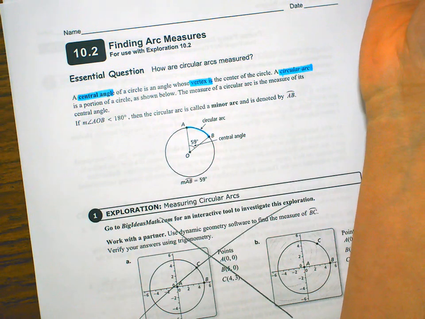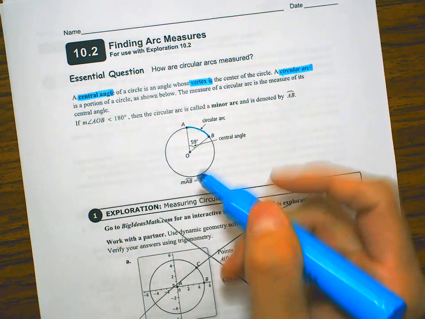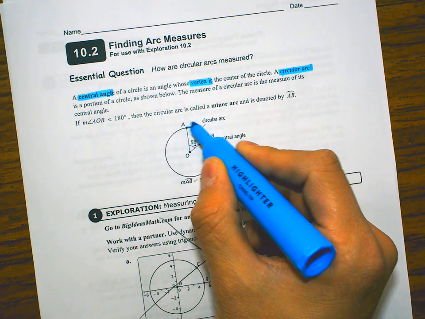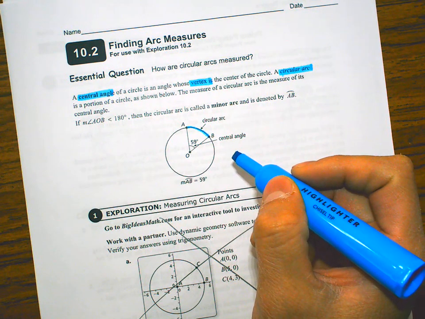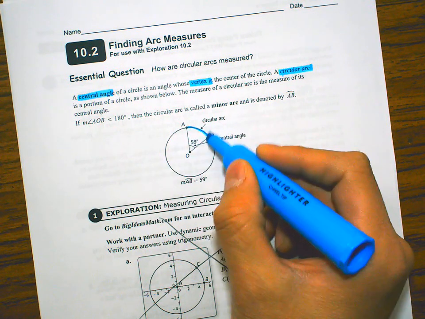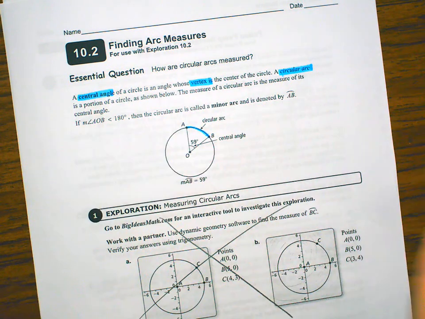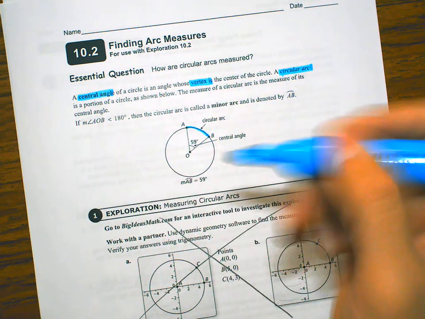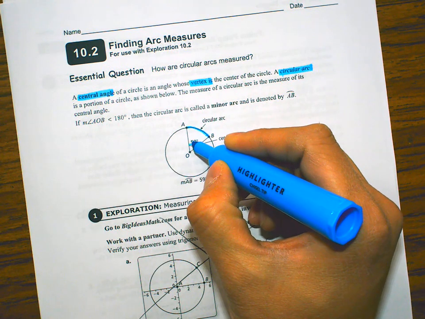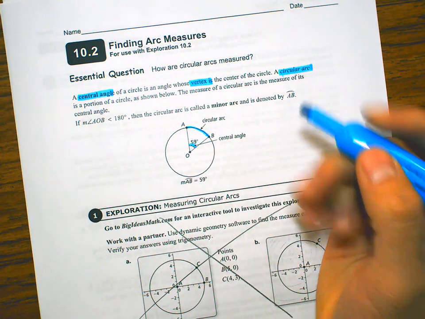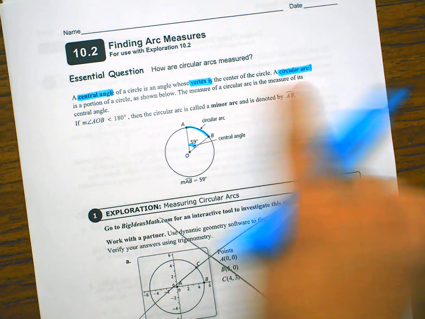The measure of a circular arc is the measure of its central angle. Right now we're referencing the arc measure, not the arc length. We're going to get to that in the next couple of lessons. The actual length of this is called the arc length. But right now we're talking about circular arcs and their arc measure, which is the same as the measurement of the central angle.